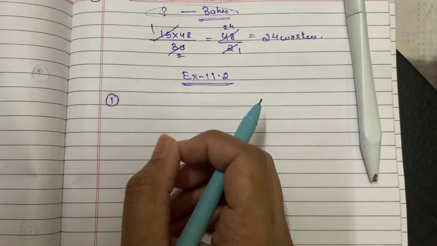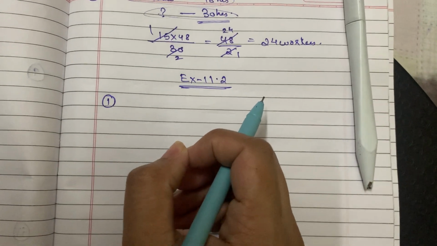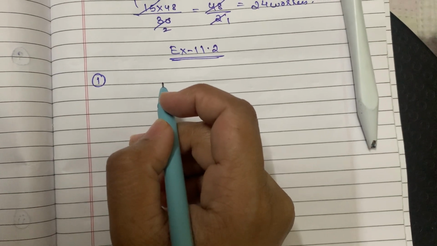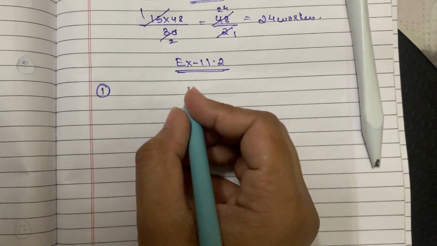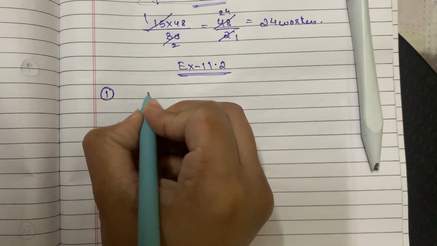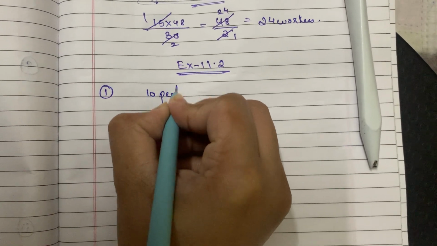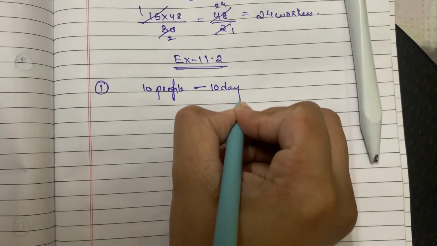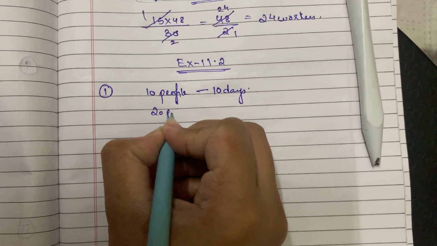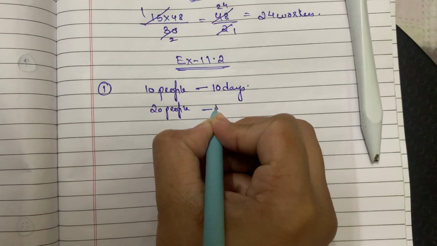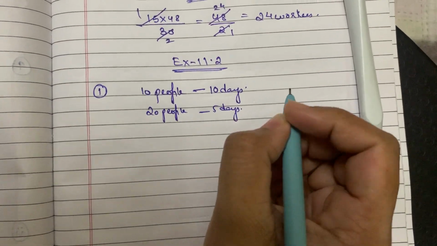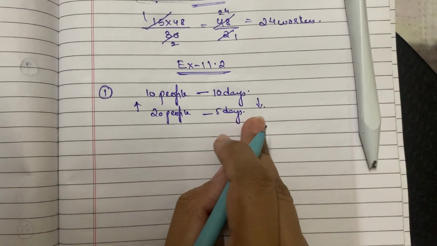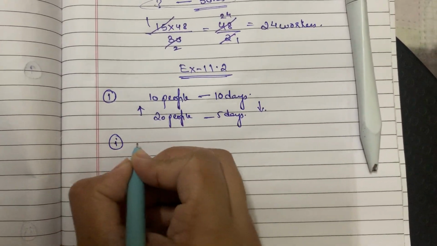The number of workers on a job and the time to complete the job. Yes, if there are 10 people, the work may take maybe 7 to 10 days. If there are 20 people, it's going to take 5 days to finish, isn't it? So as the number of people increased, the number of days decreased. So this is an inverse proportion. So the first one is inverse proportion.